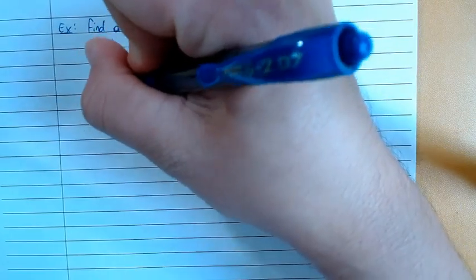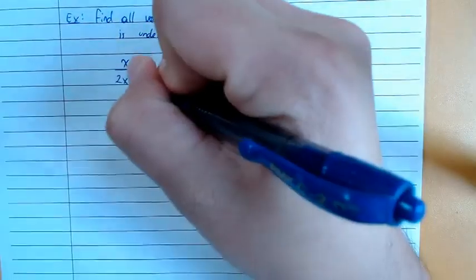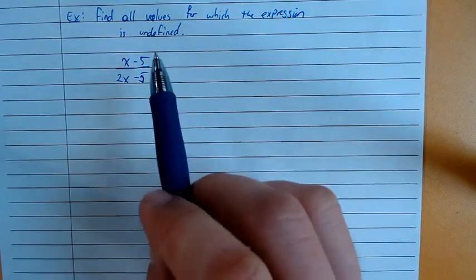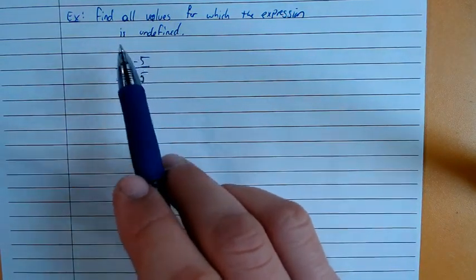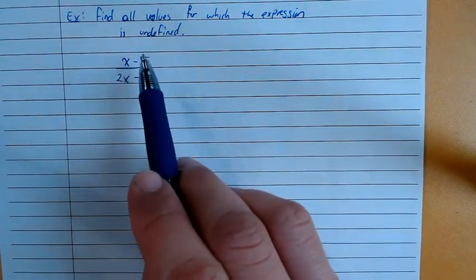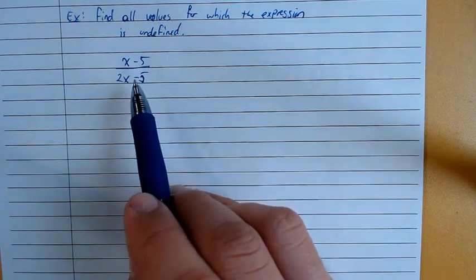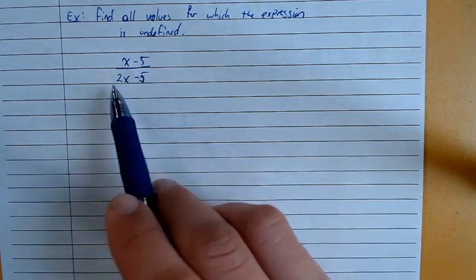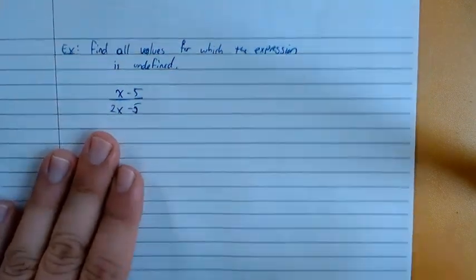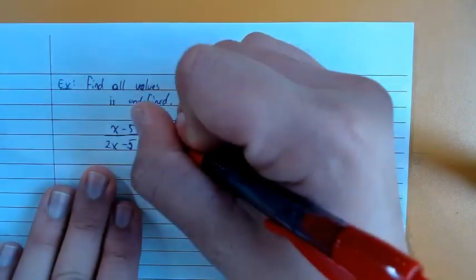All right, so our expression is going to be x minus 5 over 2x minus 5. Okay? Same idea. The numerator can be anything. If the numerator is positive or negative, fraction, whole number, decimal, or even 0, that's fine. 0 divided by some other number is 0. What we cannot have is the denominator equal to 0. So here, note, numerator can be anything.